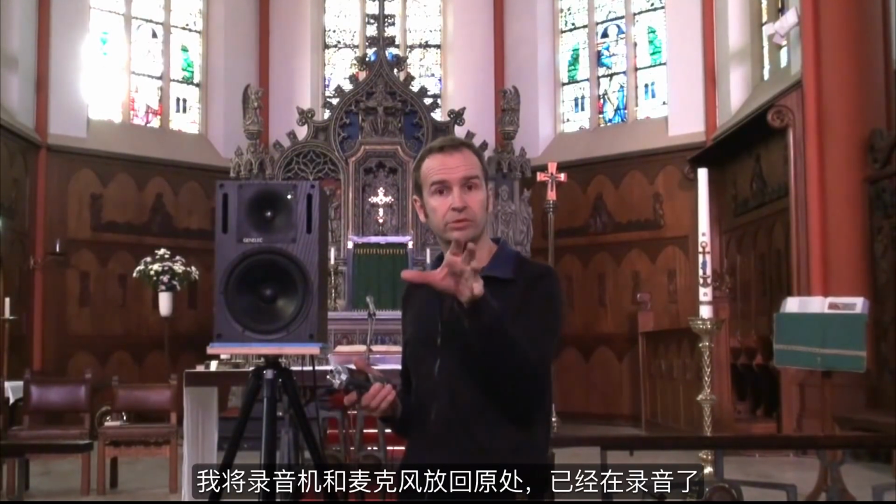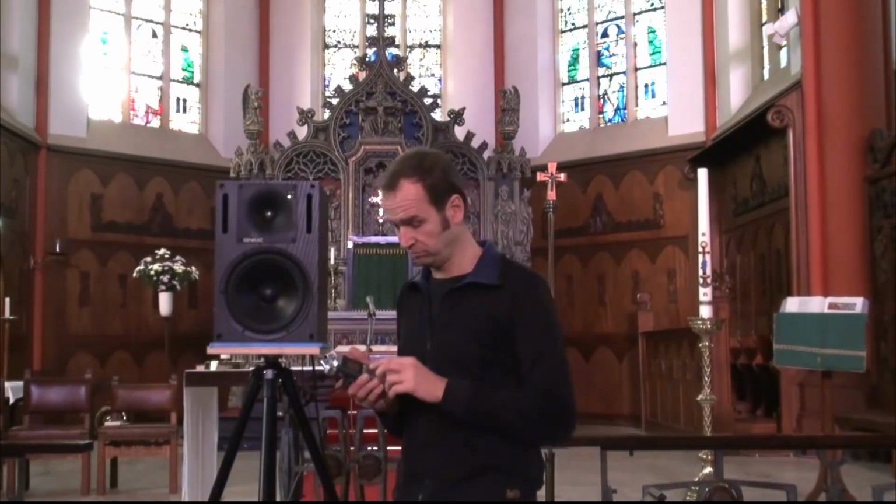So now that we found the proper spot for the microphones, I put my recorder back there with the microphones in record, so it's running. And it's time here to play back the sweep file, which is on here as well. Now I'm going to fast forward that a little bit because all in all that takes over a minute and it's a rather annoying sound.